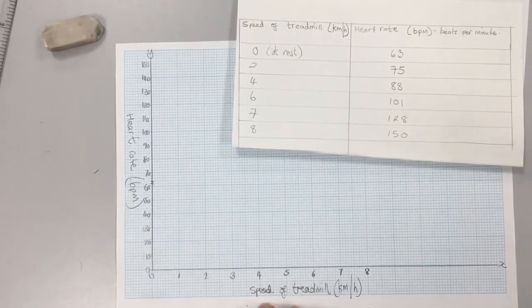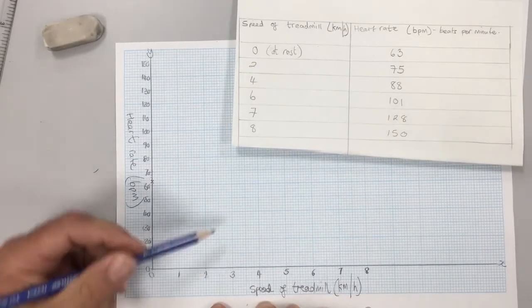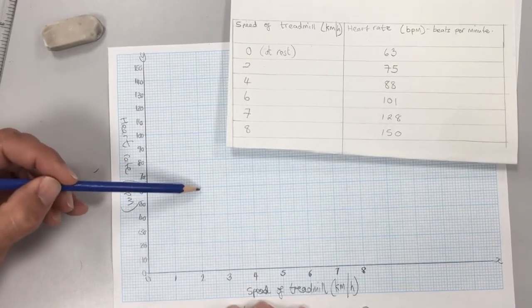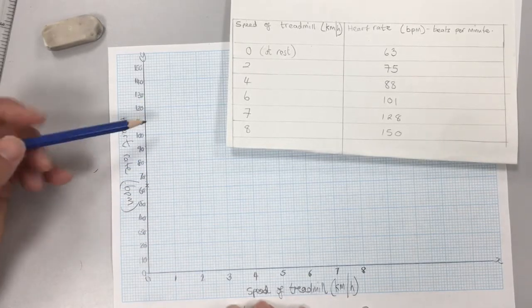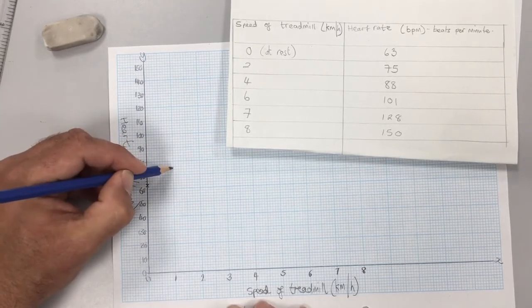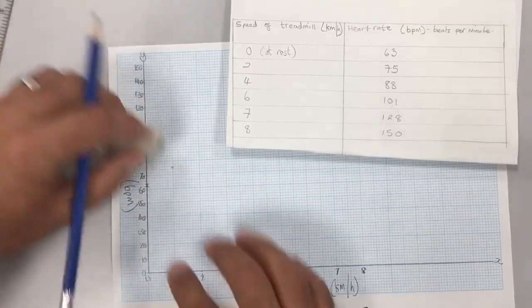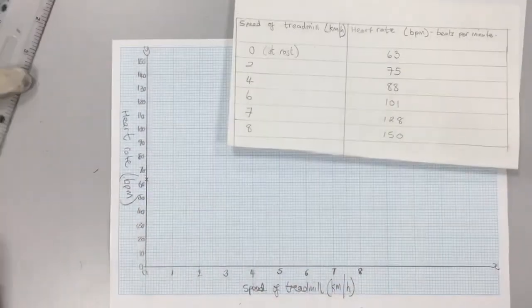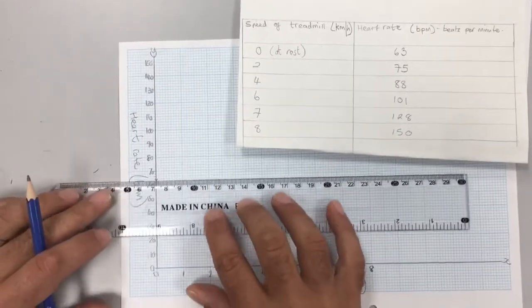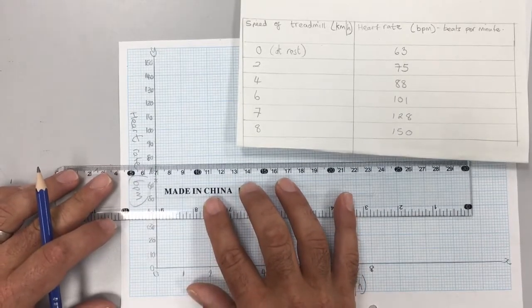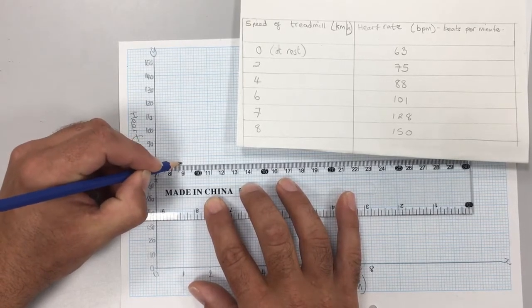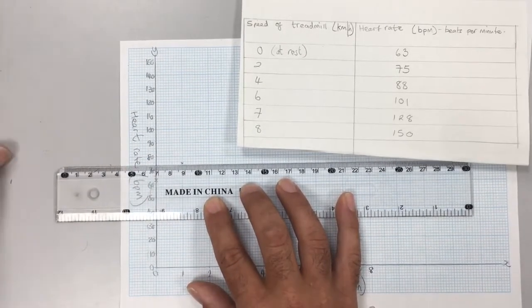The next plot is at 2. It's easy because it's on a bold line. So at 2 kilometers an hour, the heart rate is 75. So there's 70, there's 80, 2, 4, and halfway between is 5. Now, I find it quite difficult with all these lines going everywhere to find where everything is. So we know that 2 is on the bold line. So if we come to 2, 4, there we go, 5. That's easier. I'm just going to put it underneath, and then we know that 75 is halfway between. That's the wrong place.